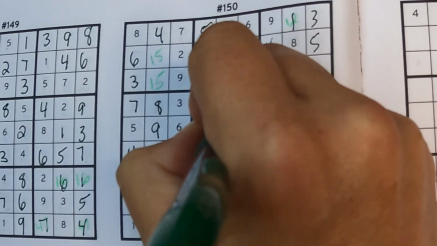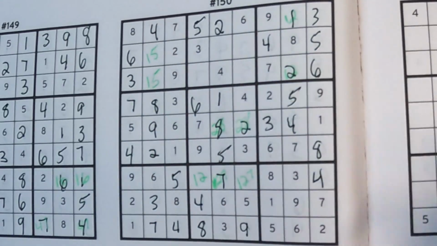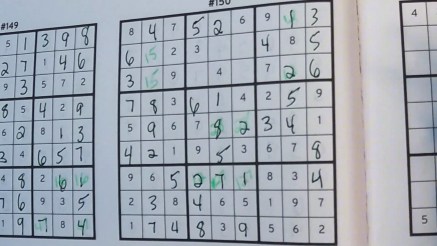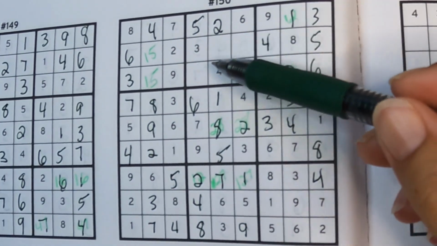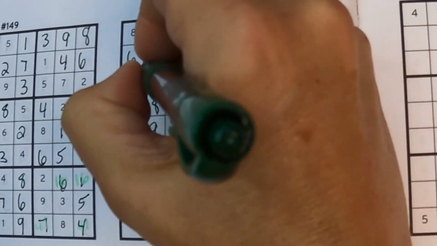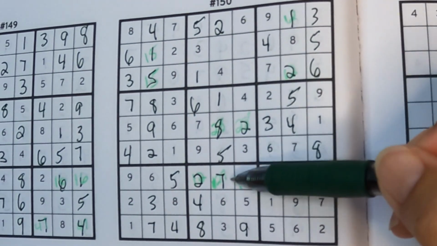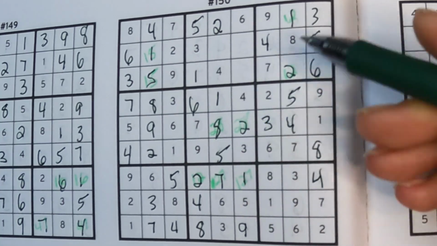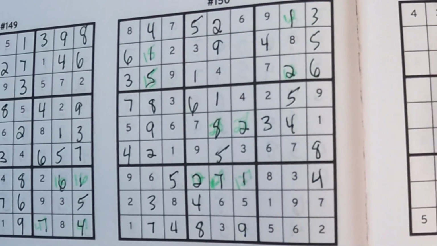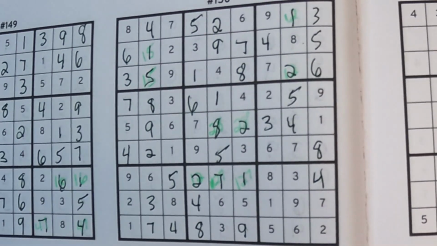That 2 makes this our 8, 2. And that 2 makes this our 7. The 7 and 2 make this our 1, 2. For this column now, we're missing a 1. That 1 makes this our 5, 1. For this column, we're missing a 9. And for this box now, we're missing 7 and 8. We've got an 8 here, so 7 and 8.